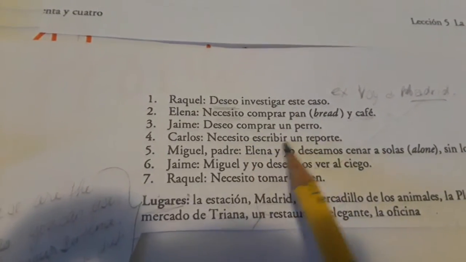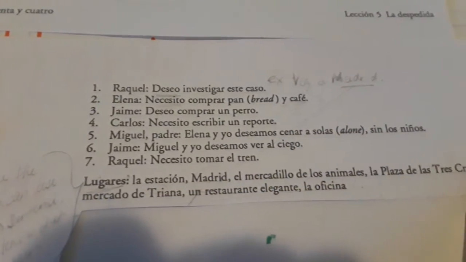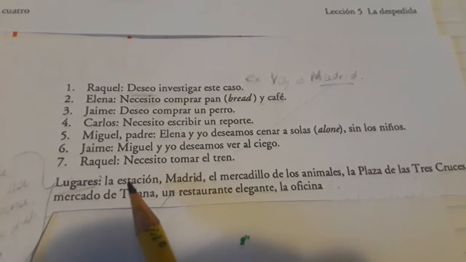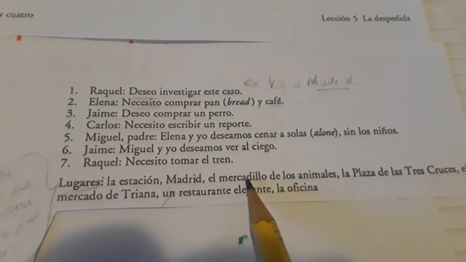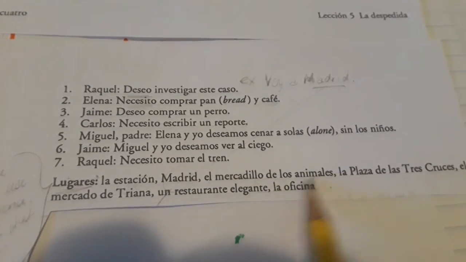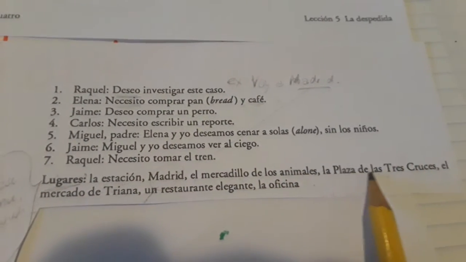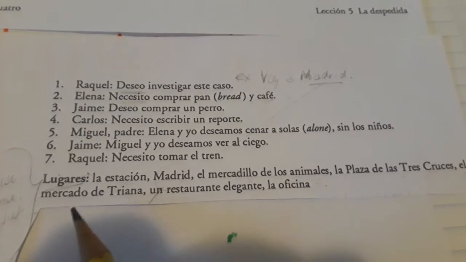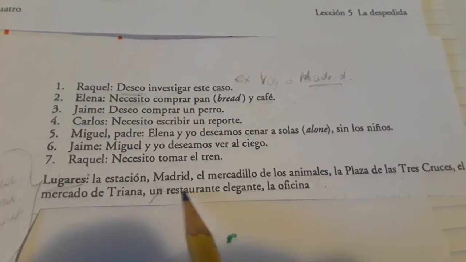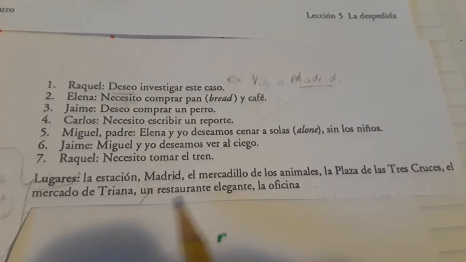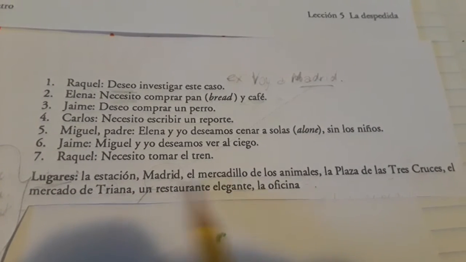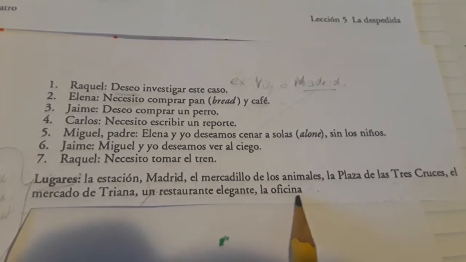Okay, so necesito escribir un reporte. Where in one of these places can you do a report? La estación, Madrid, el mercadillo de los animales, the pet store, la plaza de las tres cruces, el mercado de Triana, which is, I believe, a place where there's a bunch of stores, un restaurante elegante, a restaurant that's elegant, or an office.